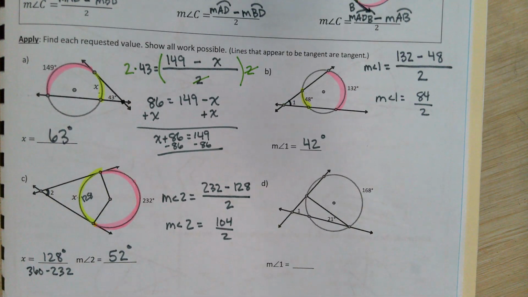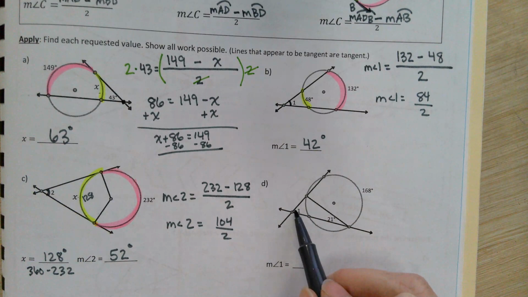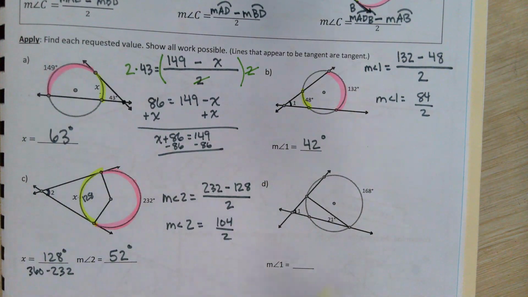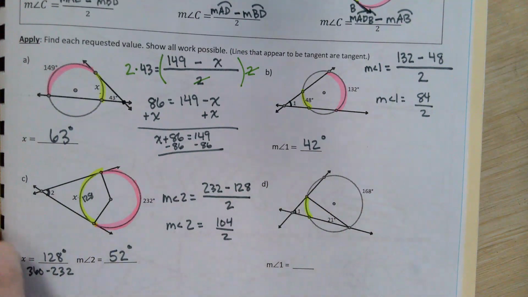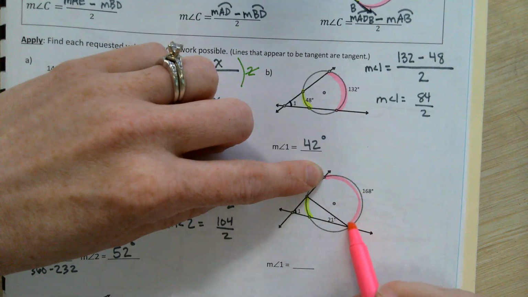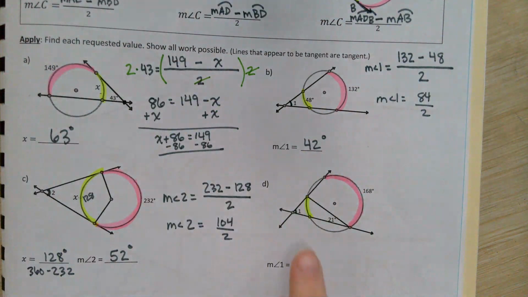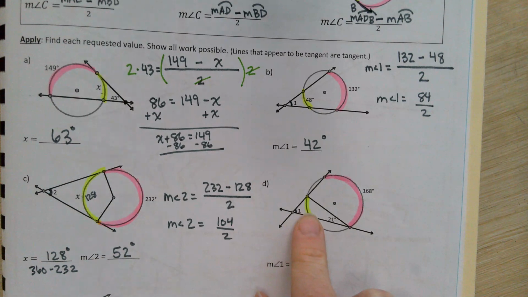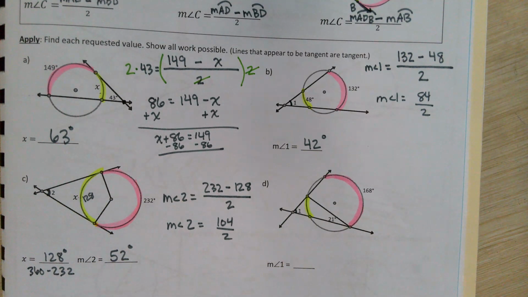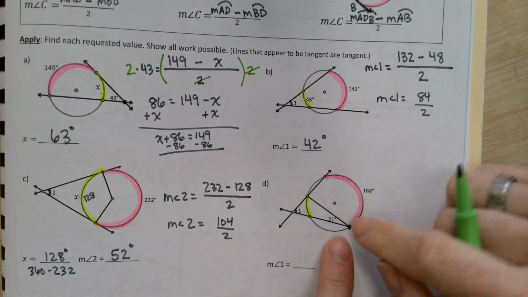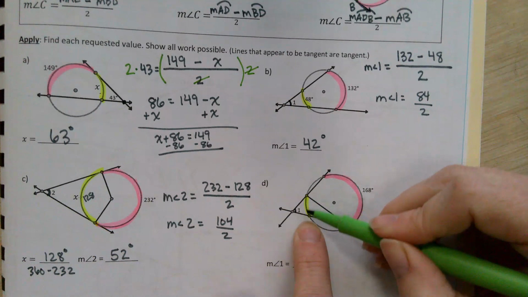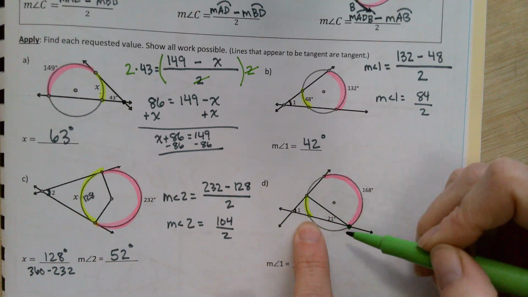Moving on to letter D, we've got another exterior angle. So if I travel that angle, looks like my close arc is right there, and then my farther away arc is over here. But again, I have two things missing. The angle's missing and the arc is missing. This 21-degree angle must be a clue. That vertex is on the circle. So if I travel, sure enough, it intercepts that yellow arc that I need to find angle 1.